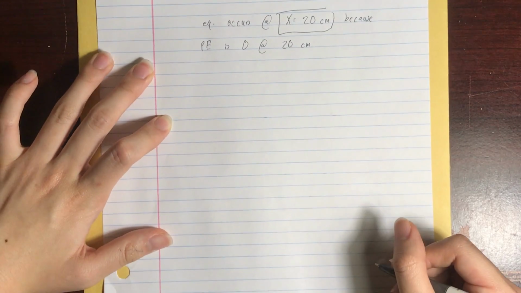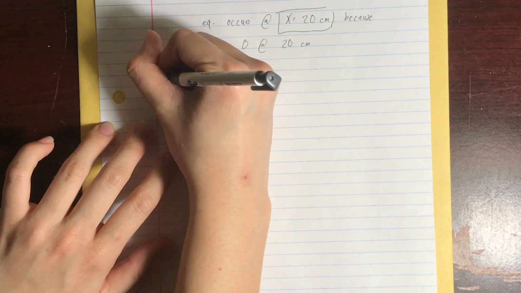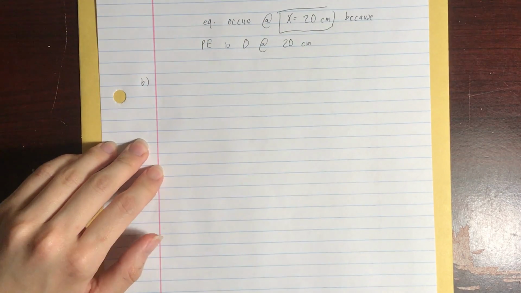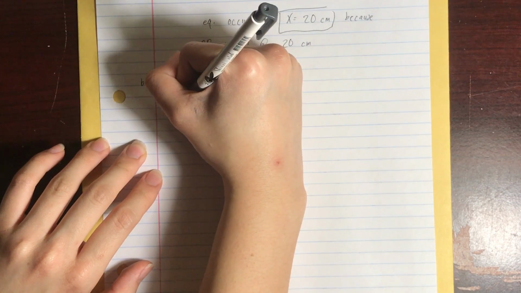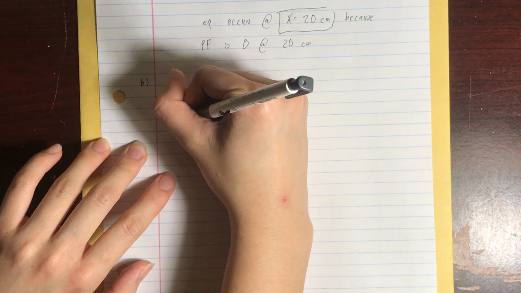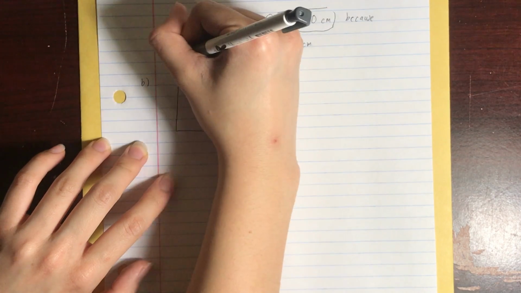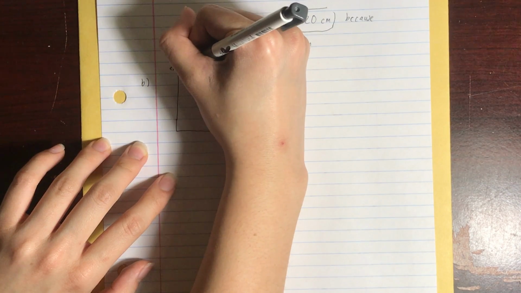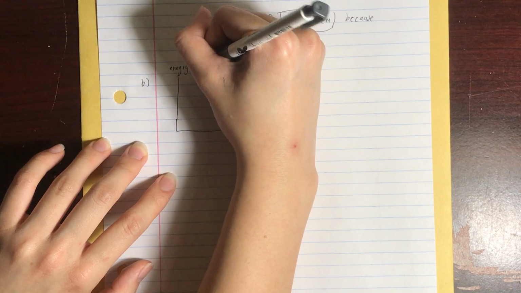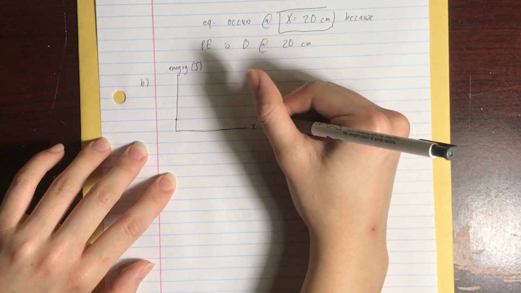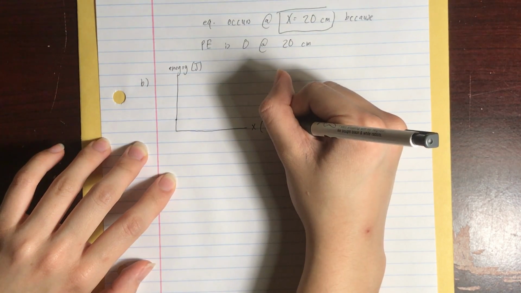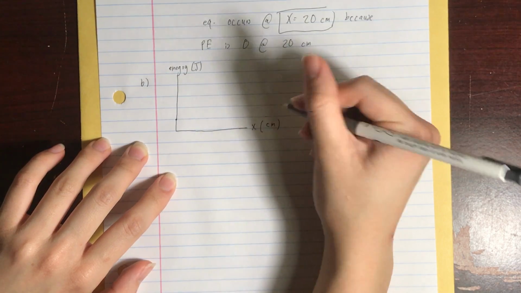So that is part A, and moving on to part B, it tells us to replicate the graph. So I'm going to draw that right now. The vertical axis is energy in joules, and the horizontal axis is distance from equilibrium, or distance in centimeters.